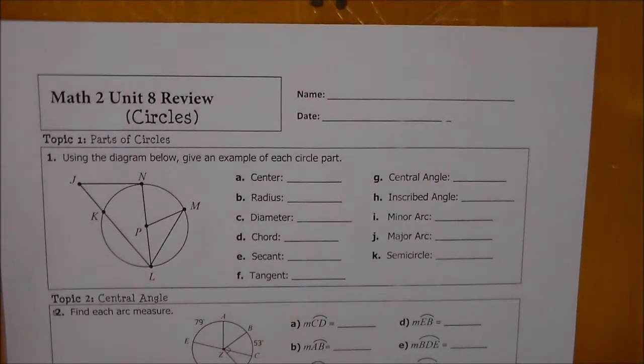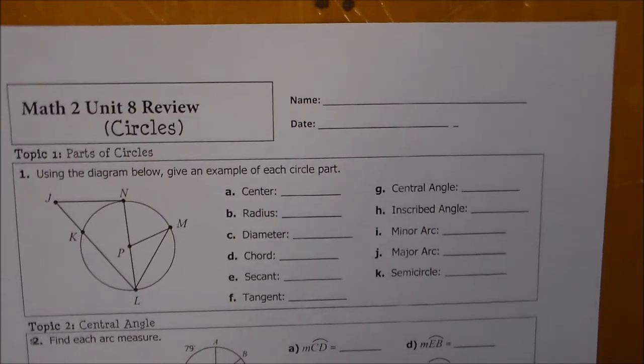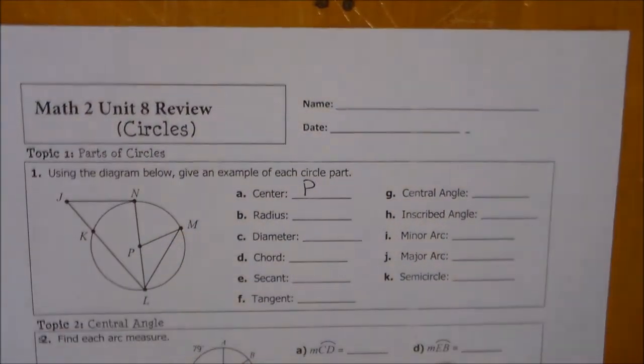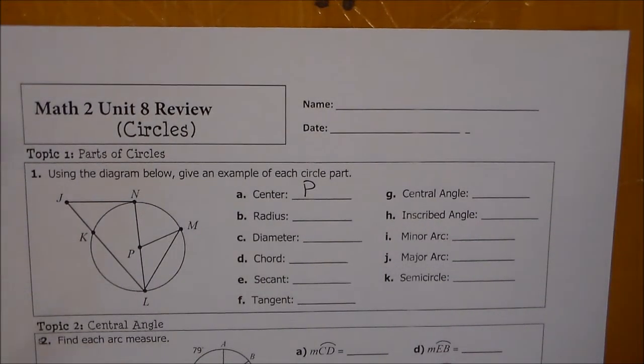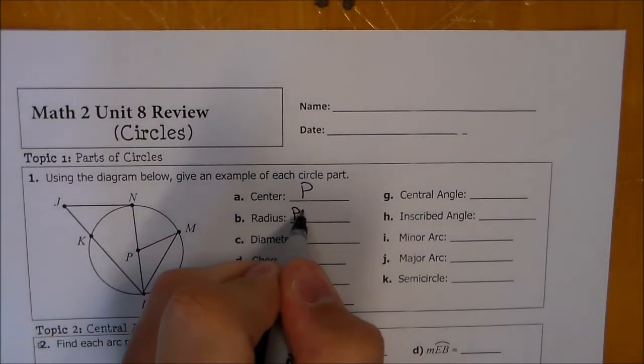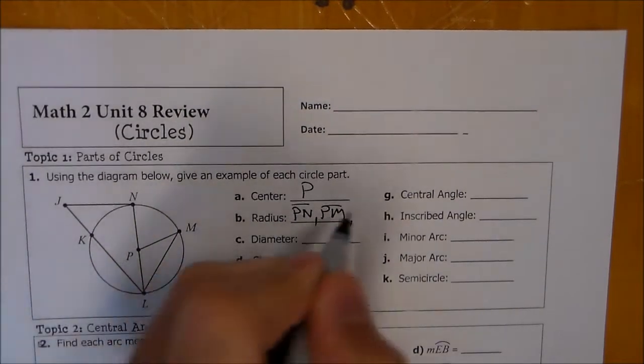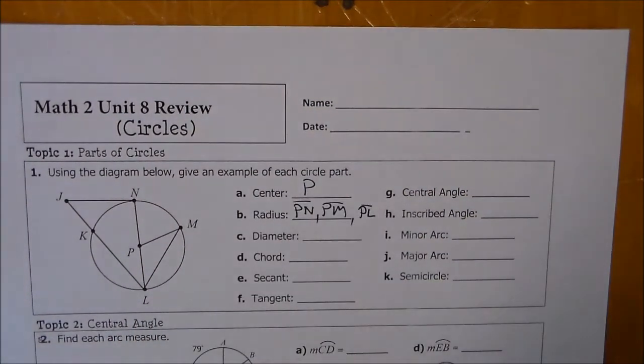This is the Math 2 Unit 8 circle review. We start with our diagram here of just identifying parts. So the center of the circle is a point, that is point P. The radius, we could say a few of them. We could go PN, PM, or PL. Any of those would be radii.